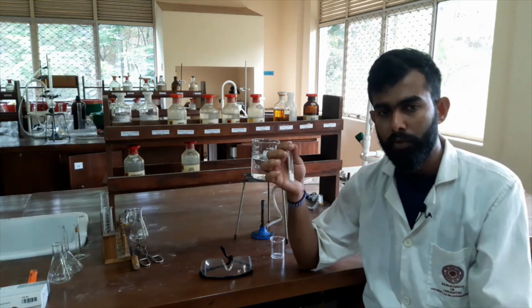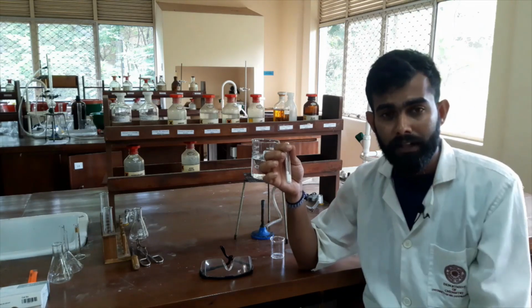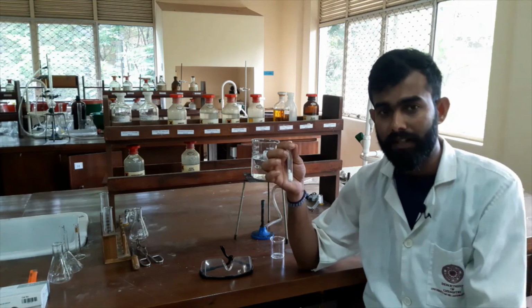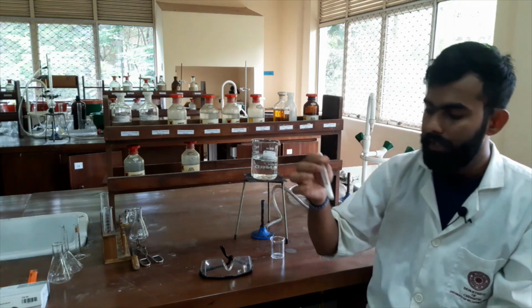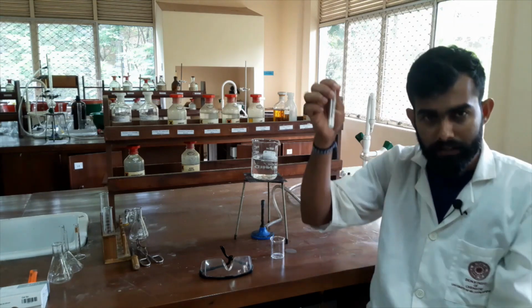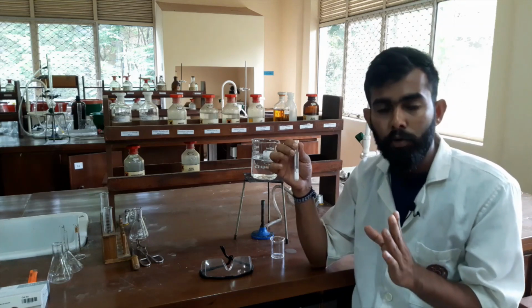So I will use several techniques to remove these 2 types of impurities, and after that, in the final stage, I will produce crystals.